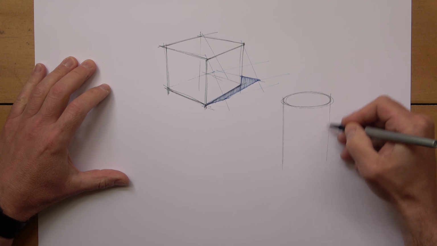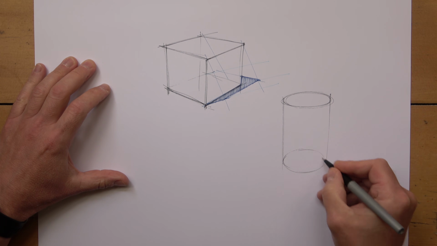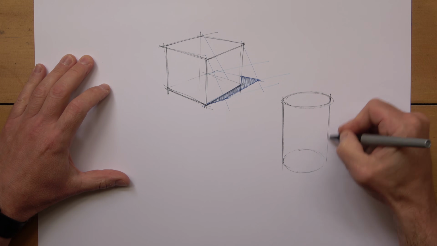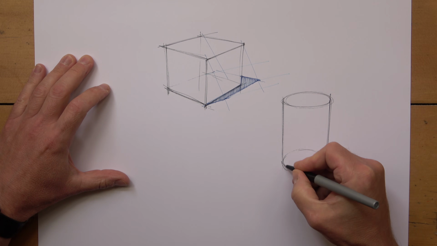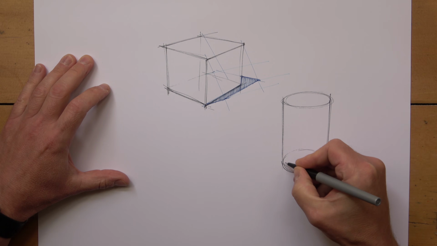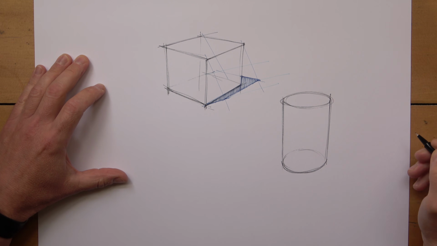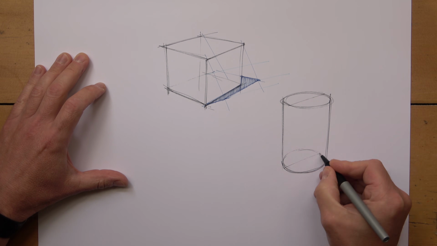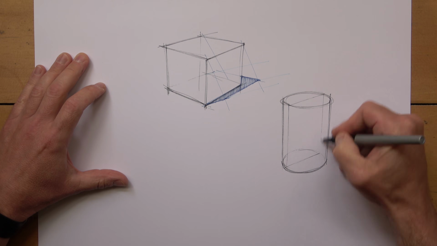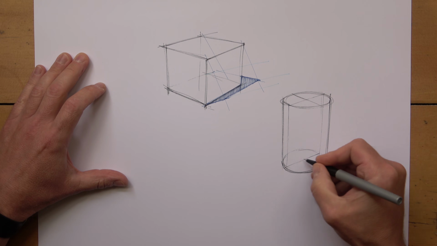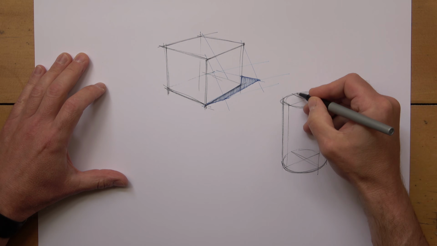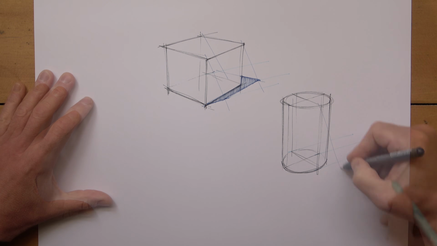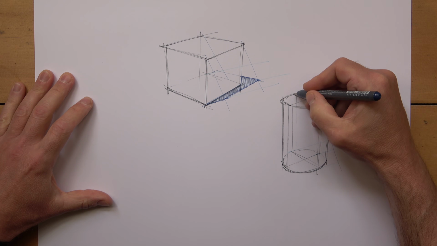Let's look at how a cylinder might block a light source and cast a shadow. Since a cylinder has a curved surface, there's no obvious point for our light direction or light angle lines to begin, so we can draw 4 vertical lines down the cylinder at 90 degrees to each other. And I can draw my light direction lines and my light angle lines from the ends of these vertical lines.